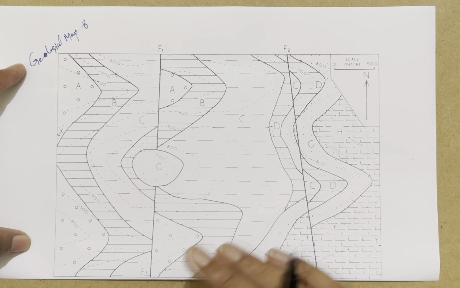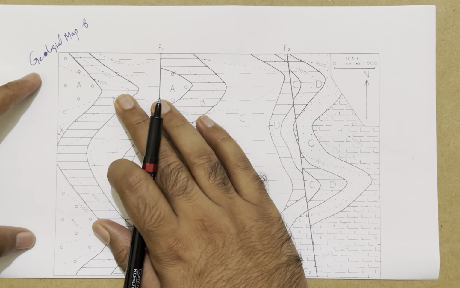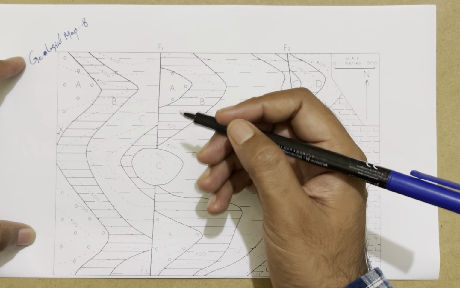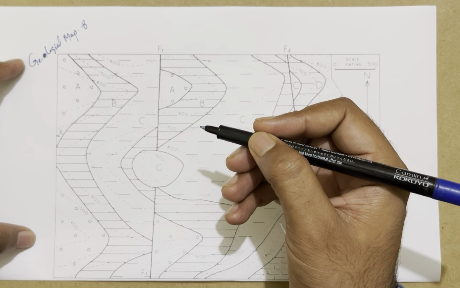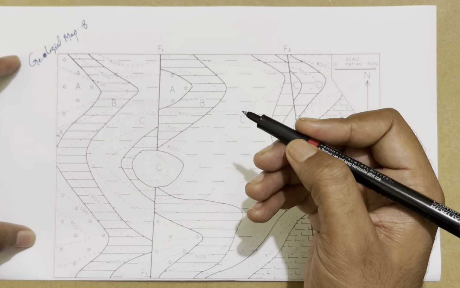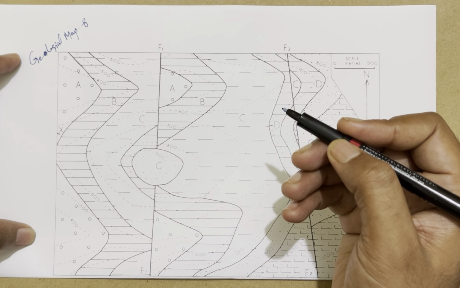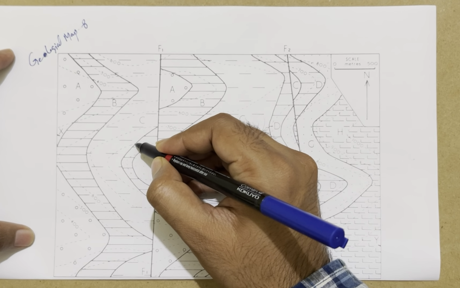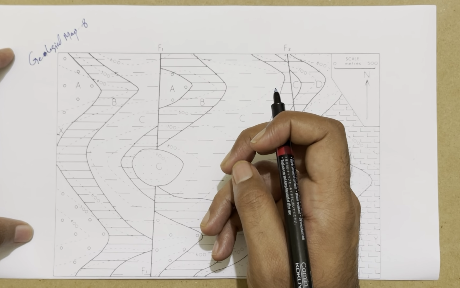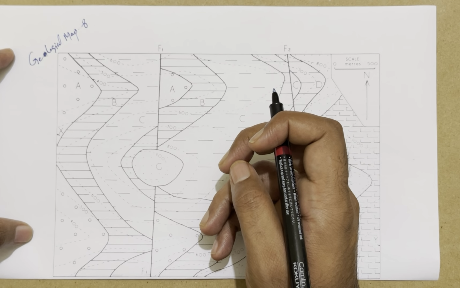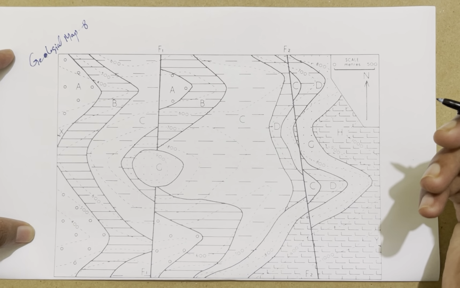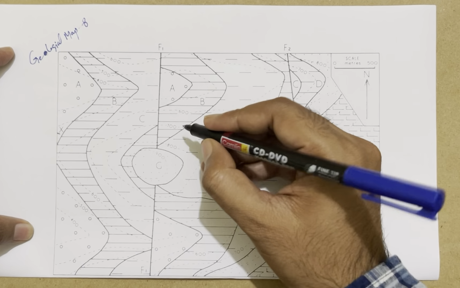Now if we look at this map and the contours, we are able to find out the dip. First, we have to find the place where we can find the dip.